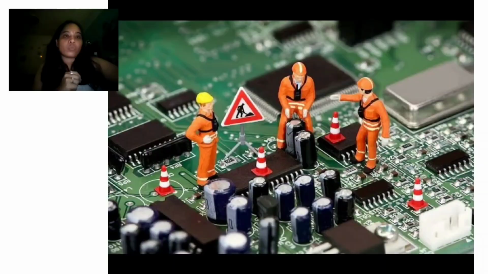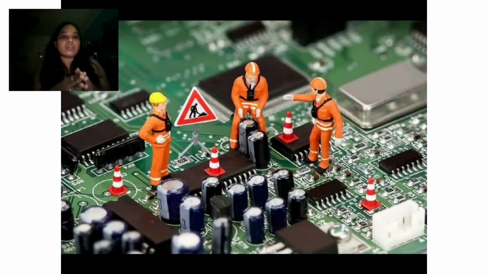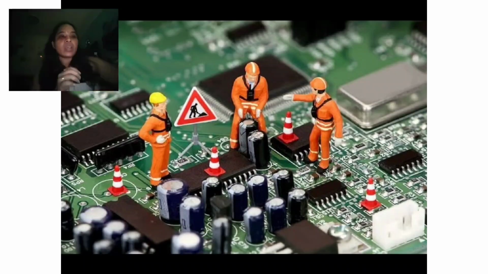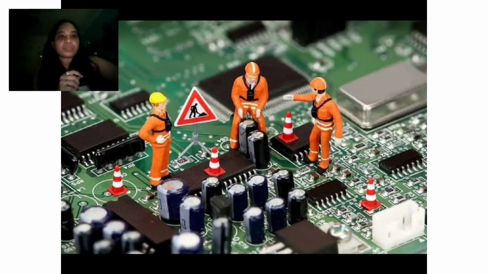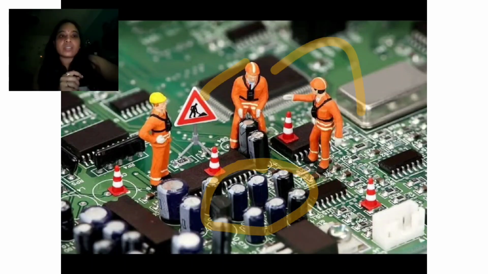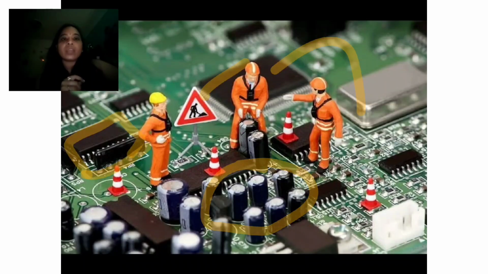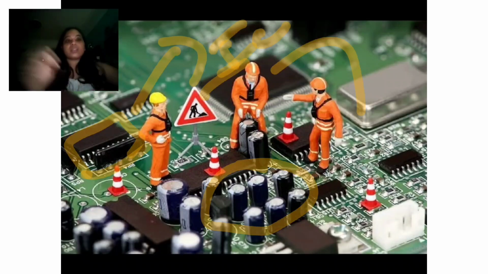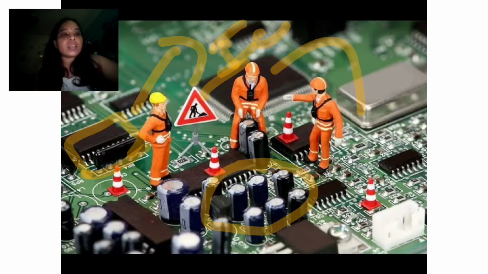Okay, let's move. This is your electronic circuit board. Here you can see the technicians, the people who solve the problems. These are the diodes, transistors, and here you can see the integrated circuits. IC means integrated circuits. Here you can see 1, 2, 3, 4, 5, 6, 7, 8. 8 bit means 1 byte.